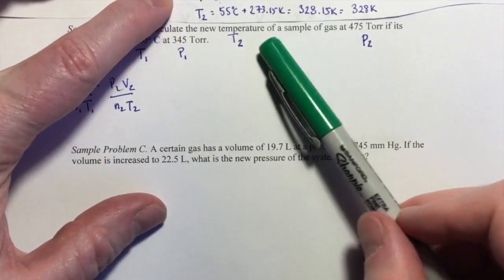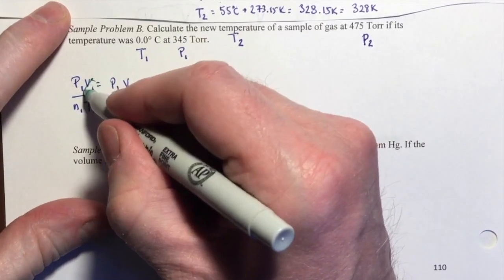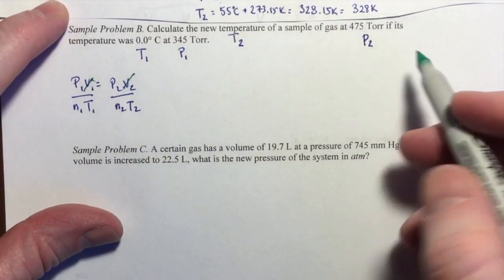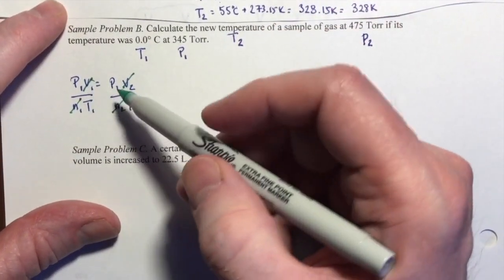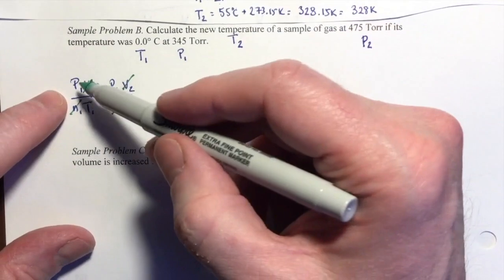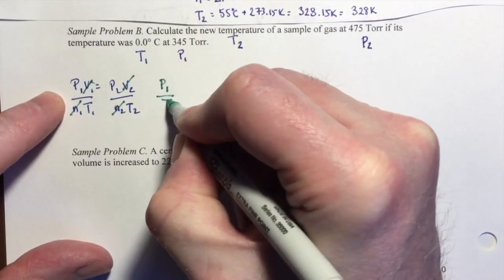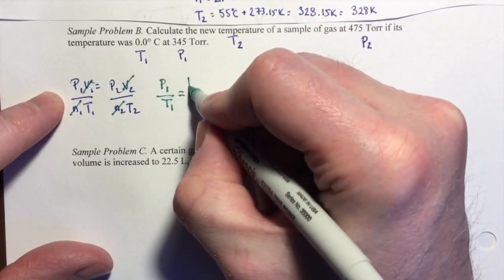Well, it never mentioned volume, so I can cancel out the volumes. They are assumed to be held constant. And it never mentioned the number of moles of gas, so I can assume that they are held constant. So I'm left with an equation that is P1 over T1 equals P2 over T2.